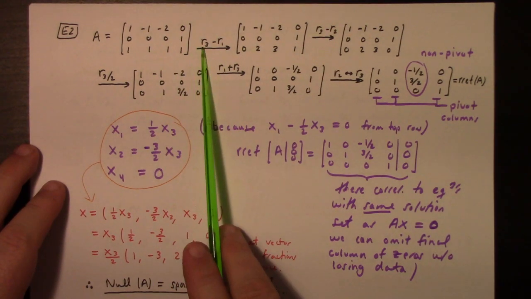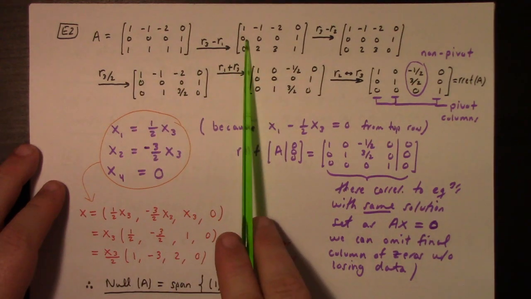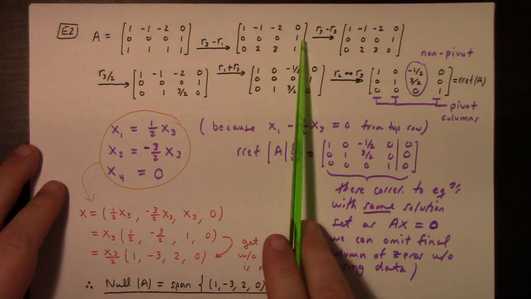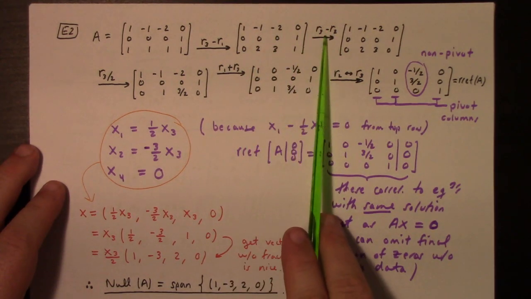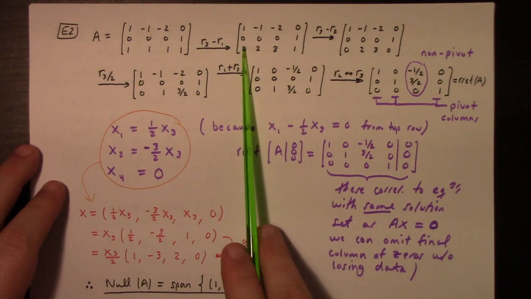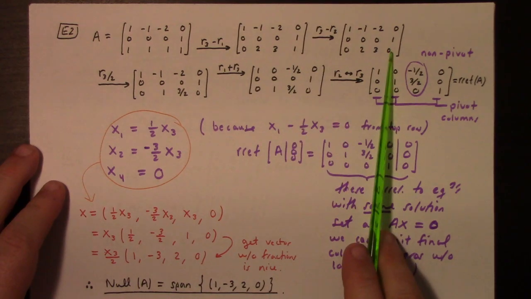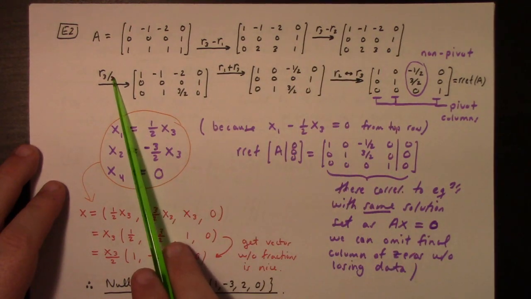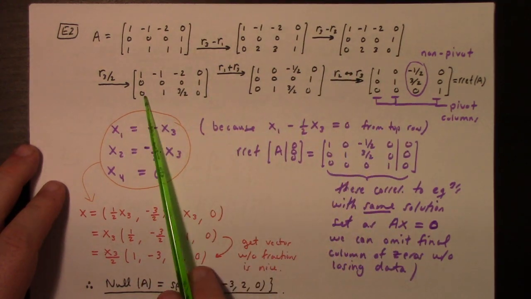Anyway, so we calculate row 3 minus row 1. That zeroes out this piece here. All right. And then I calculate row 3 minus row 2. It always is based on the matrix right before. So row 3 minus row 2, that gets rid of this 1. All right. And then I do row 3 divided by 2. That's easier. We just divide row 3 by 2.